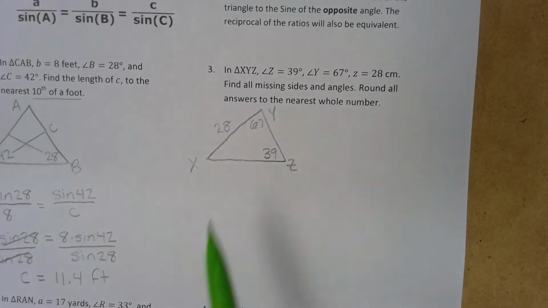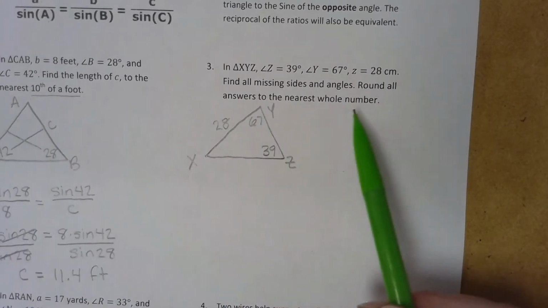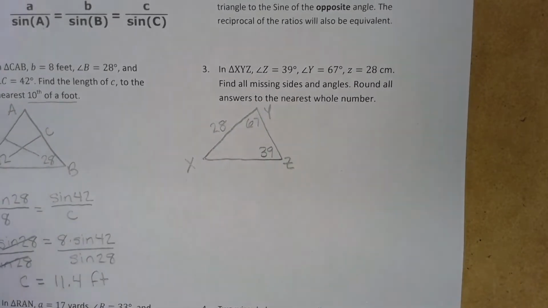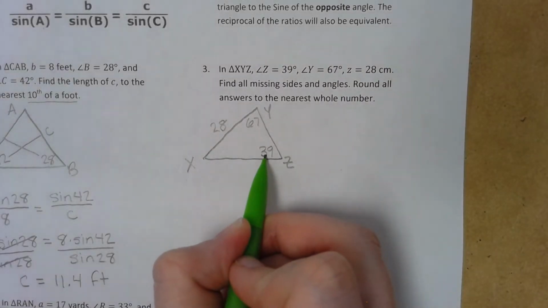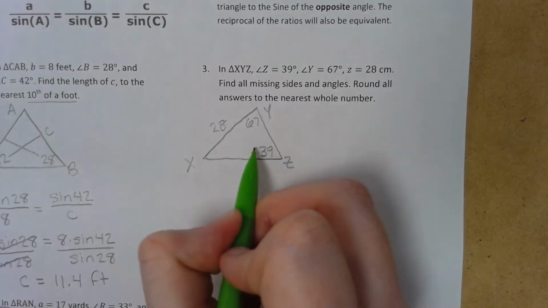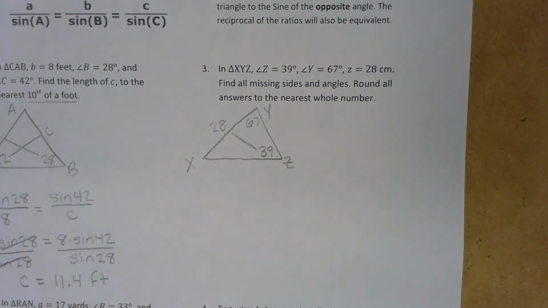So here we're actually going to find all the missing sides and angles. We'll round all of our answers to the nearest whole number just to be consistent throughout the whole problem. We're off to a great start already. 39, we have the opposite side, so we already have the provided information to even be able to use law of sines.